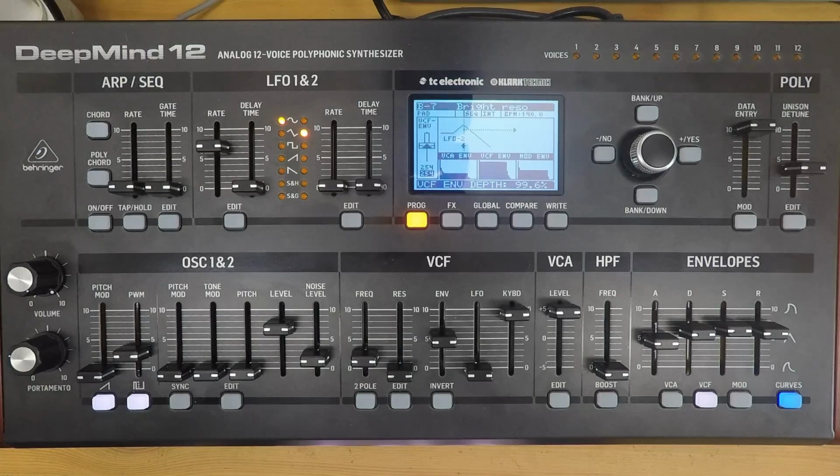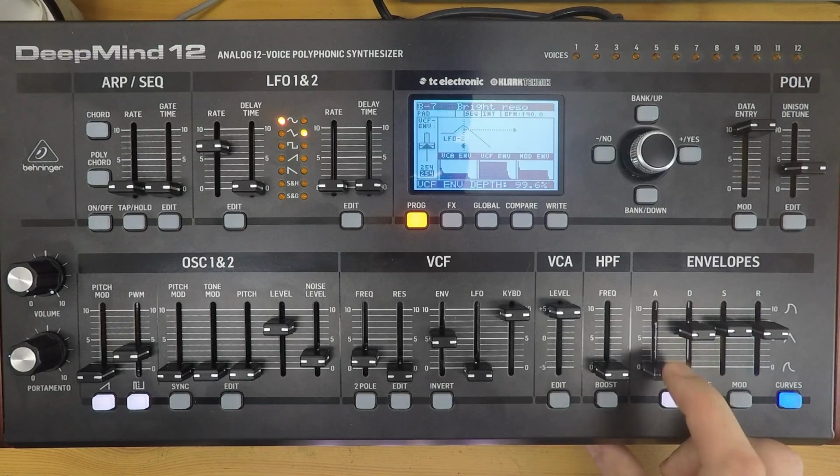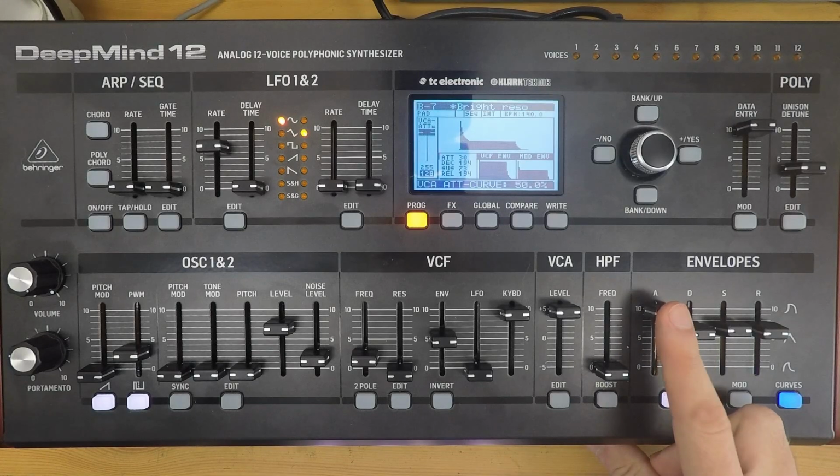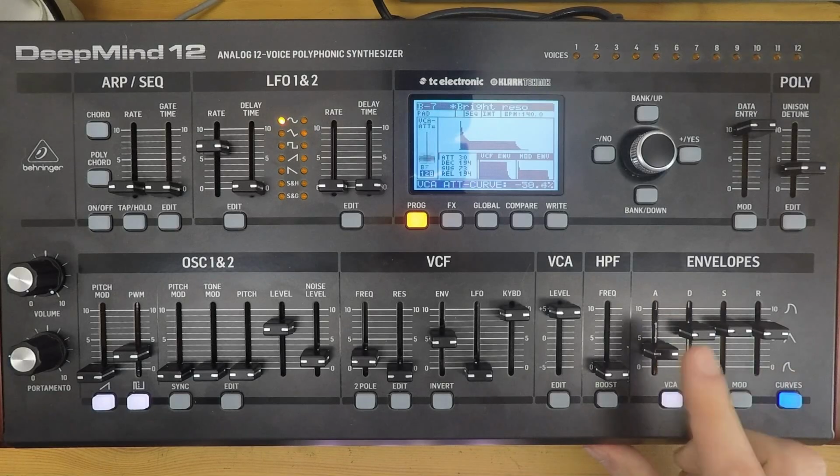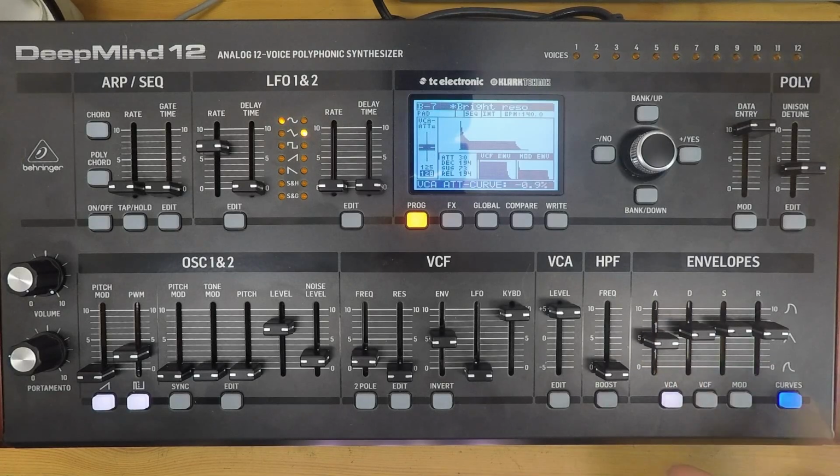Next one, but with bright resonance. Okay, the basic difference here is that the VCA is in the slow. Oh, sorry, there's a curve.